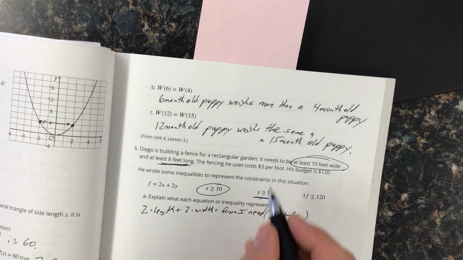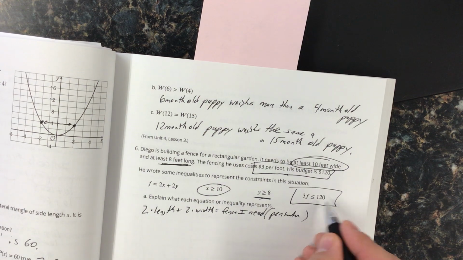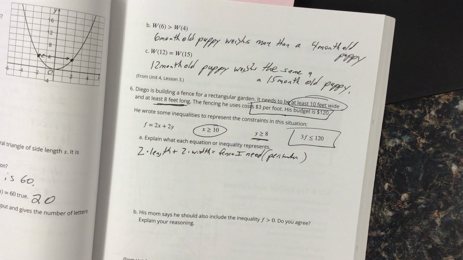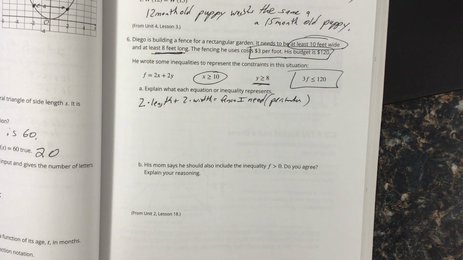And at $3 a foot, he needs to spend less than his budget, or he won't be able to afford it. His mom says he should also include the inequality f is greater than or equal to 0. Do you agree?